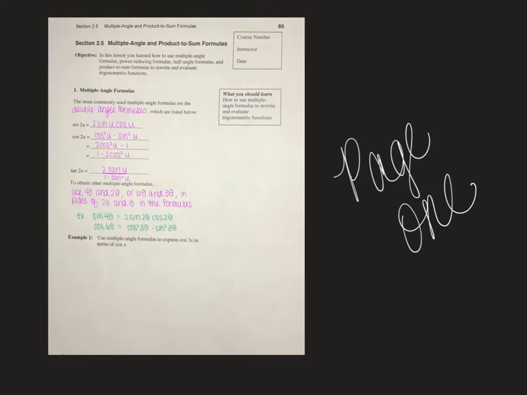Sine's pretty straightforward. Cosine, you have a couple options. These are technically all equivalent, so you just need to be able to determine which one you want to use. For instance, we're going to be doing an example in a minute where we want our answer totally in just cosine. So that's telling me that I'm definitely not going to be using this first one up here because it has a sine in it.